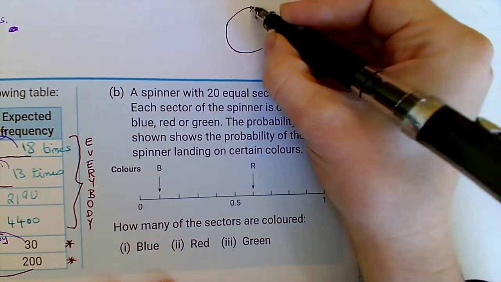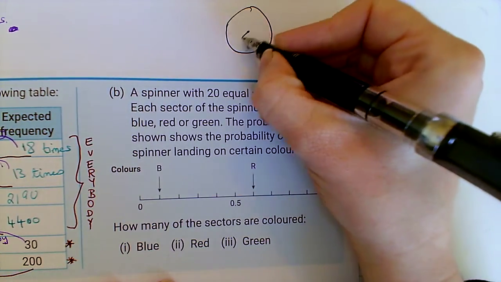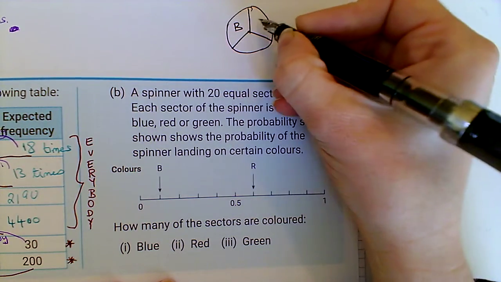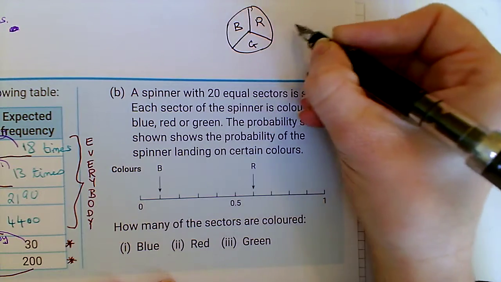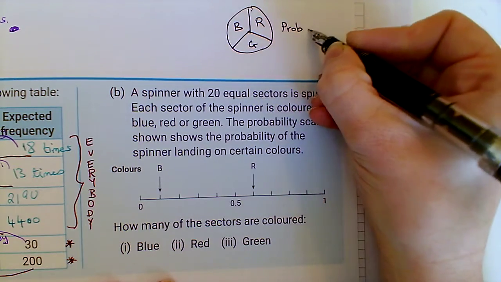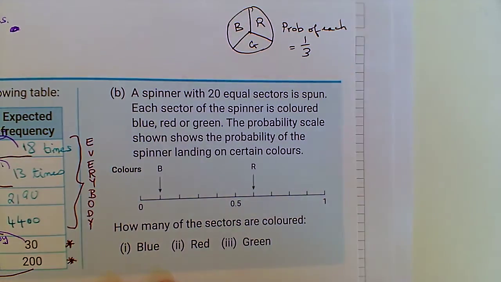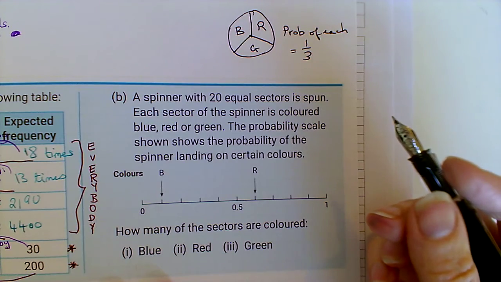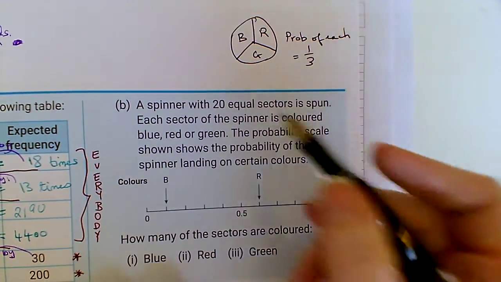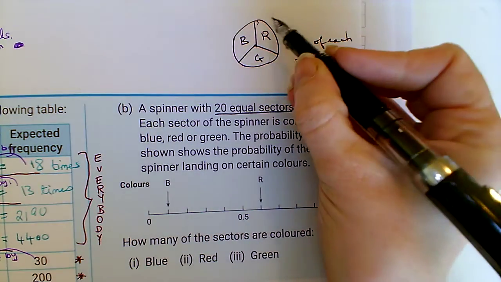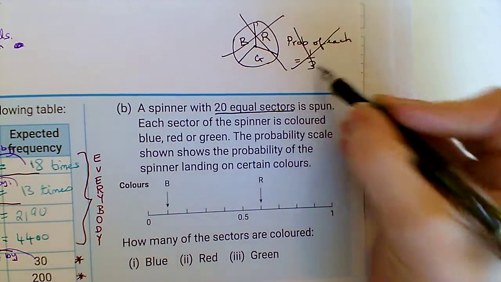Okay, an equal spinner means it's divided into thirds, blue, red or green, and the probability of each is going to be 1/3 because they're equal. The probability scale here shows 20 equal sectors. I apologize, guys. That was me not reading the question correctly.